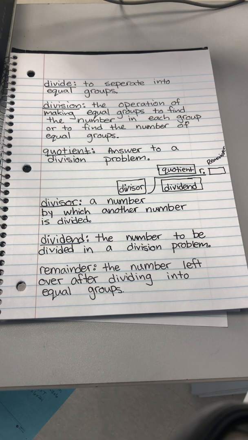If you have run out of room, turn your paper over. If you don't have room, we're going to talk about one of the first strategies.